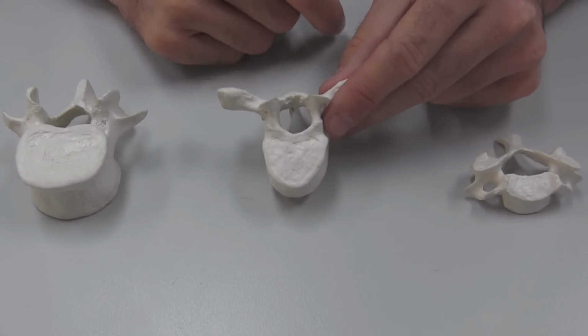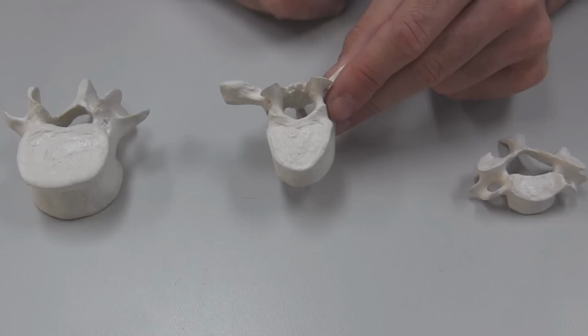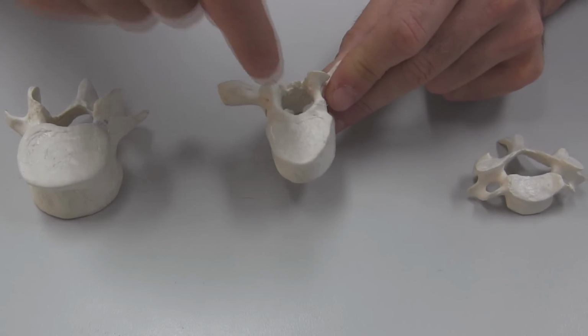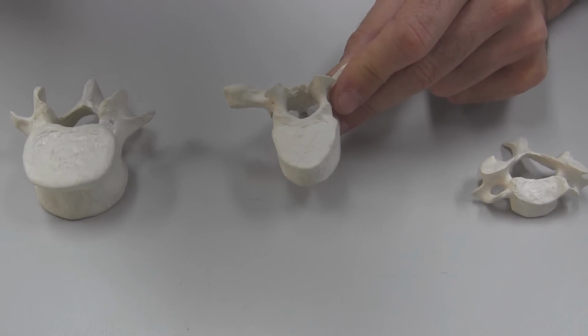What all the vertebrae have in common is this hole running through the middle. This is called the vertebral foramen. And the vertebral foramen is really the house or the protection for the spinal cord, which runs right down through the vertebrae.